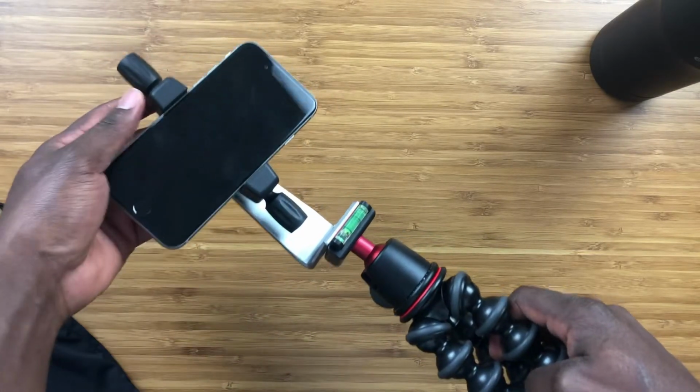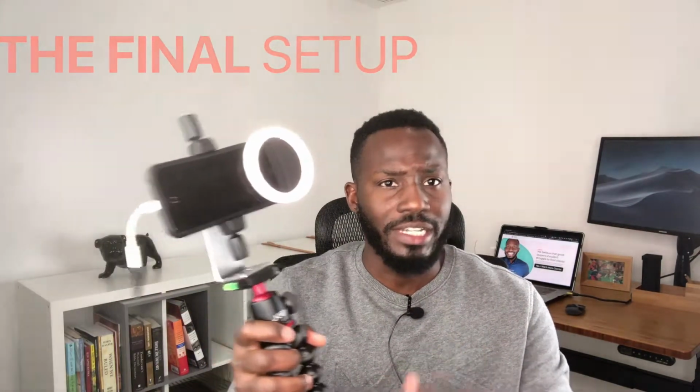It has a ballpoint right here that allows you to rotate the phone. So if you're doing an Instagram story or Instagram IGTV video, you can hold up the phone like this. Or if you're recording a video like this one, you can hold it horizontal. Basically, this is how your camera setup would look when you connect everything together.